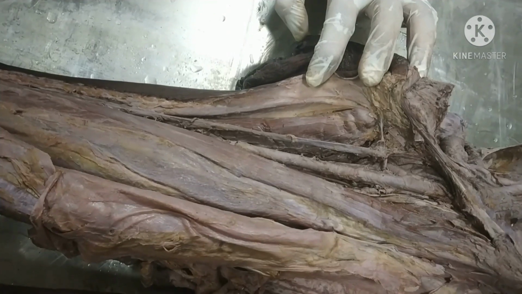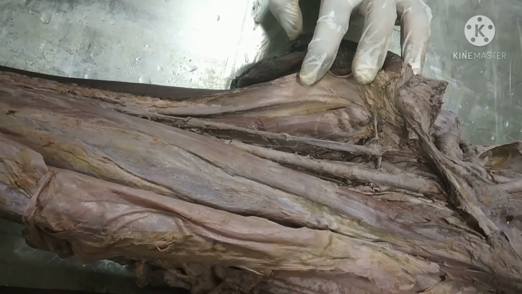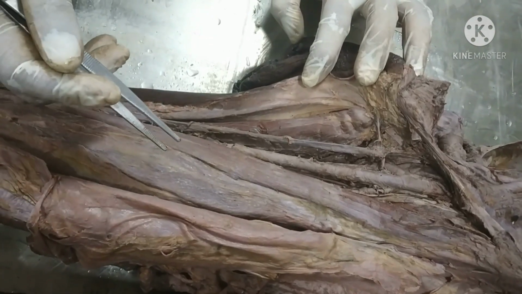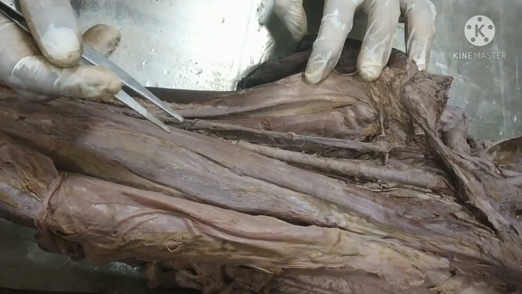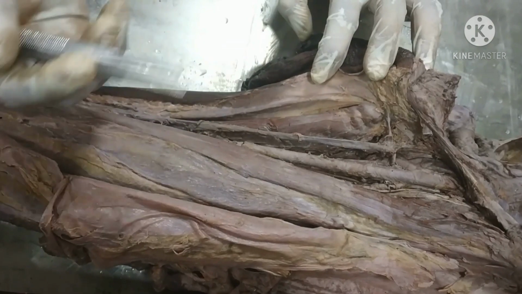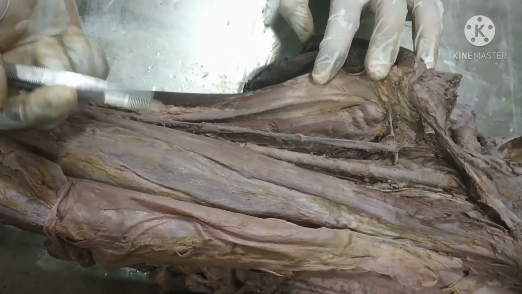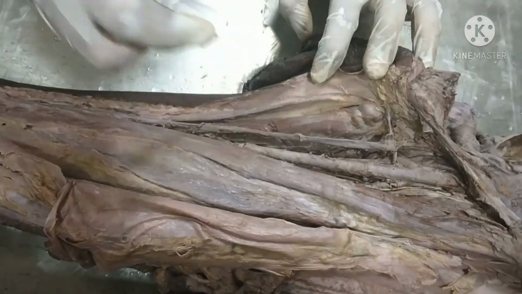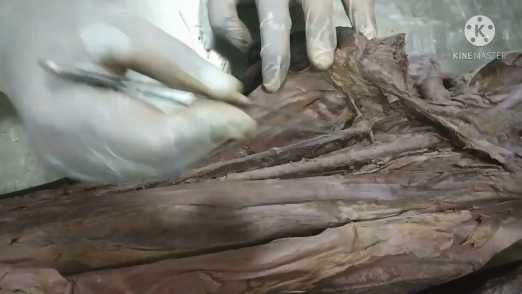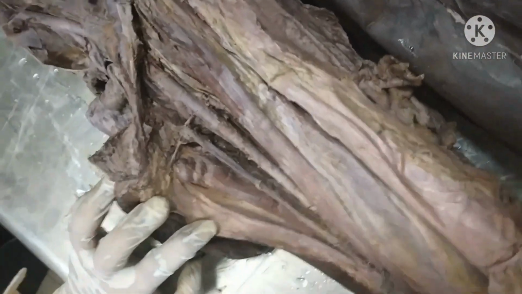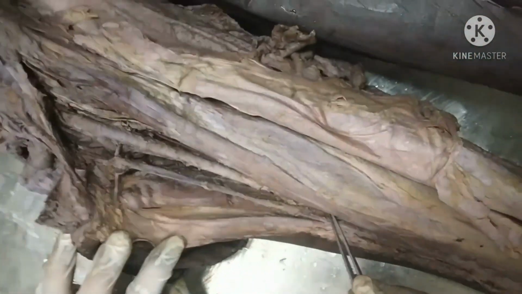We are going to see about the boundaries and contents of femoral triangle. Femoral triangle is the triangular space present in the front of thigh. So it is formed by medial boundary, lateral boundary, base and apex. Actually, this is the medial boundary, this is the lateral boundary. So both are meeting down, that is the apex.